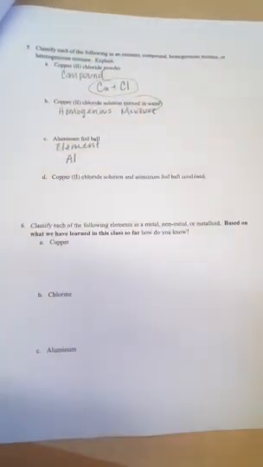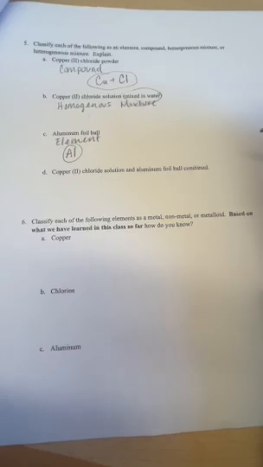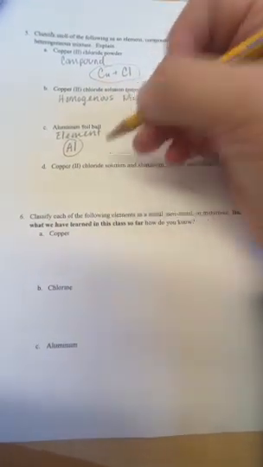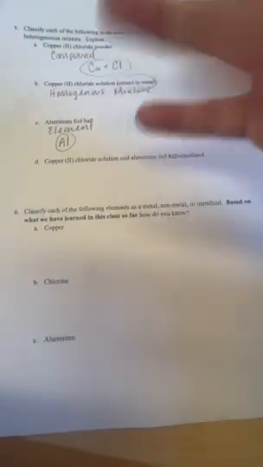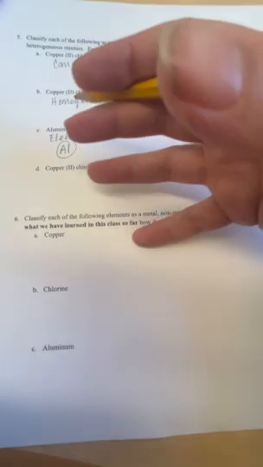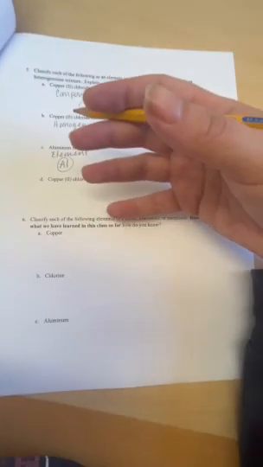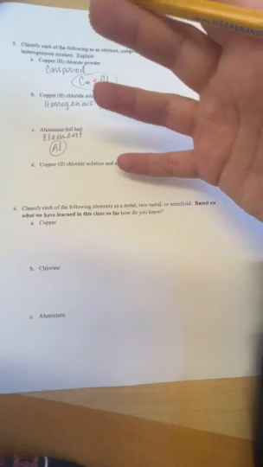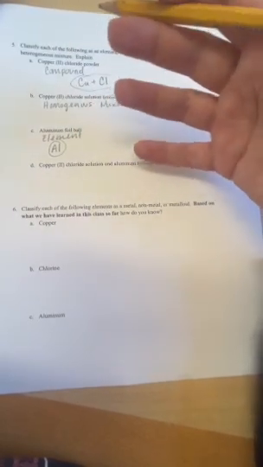So aluminum foil, we're going to go with element, and that is because all we have is a bunch of aluminum atoms, and they're all just connected to each other, and that gives us a sheet of aluminum foil. When we crumple it up, remember we changed the physical expression of it, but we didn't change anything chemically.